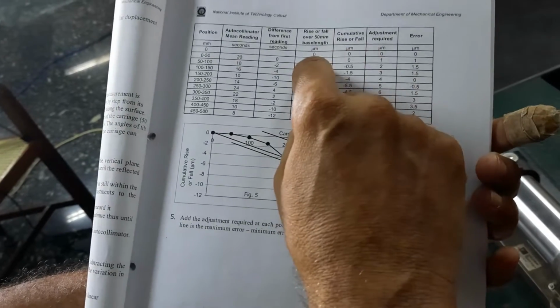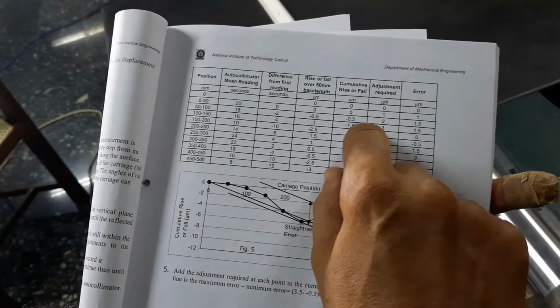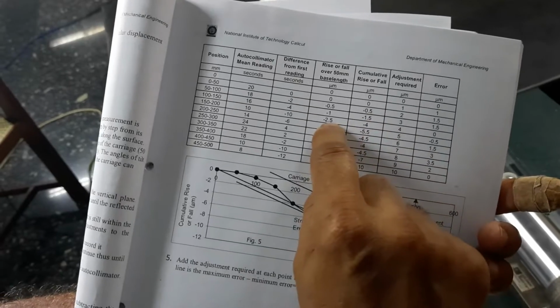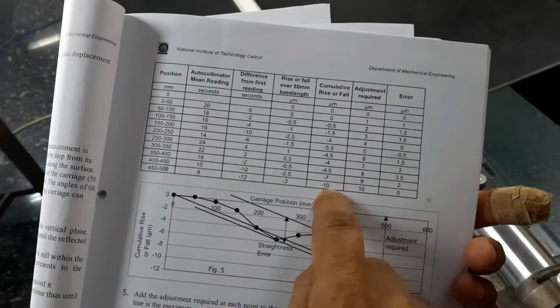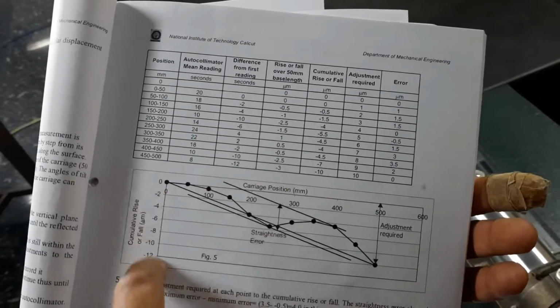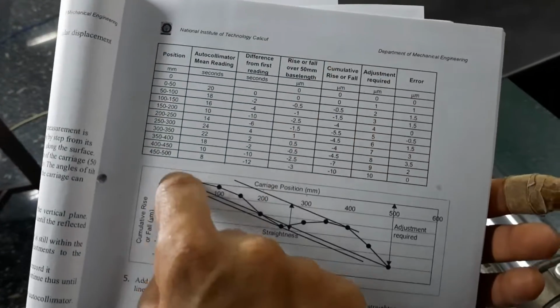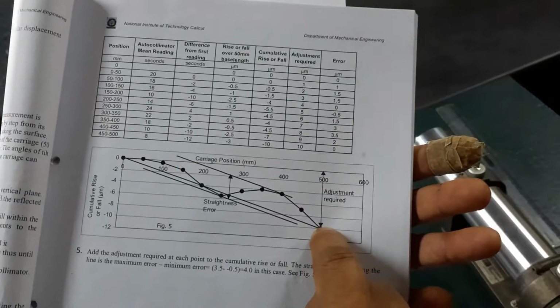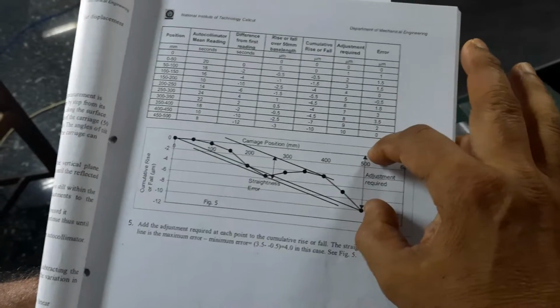0, 0 position, 0 plus 0, 0; 0 plus 0.5, 0.5; 0.5 plus minus 1, minus 0.5; minus 1.5 plus 2.5, minus 4, like this. So the cumulative rise or fall you will get like this. This is minus 10. So actually the graph has carriage position on the x-axis and the y-axis carries the cumulative rise or fall, not the previous one. So you get the cumulative shift of the last point from the datum horizontal line. This much it is shifted from the datum line.